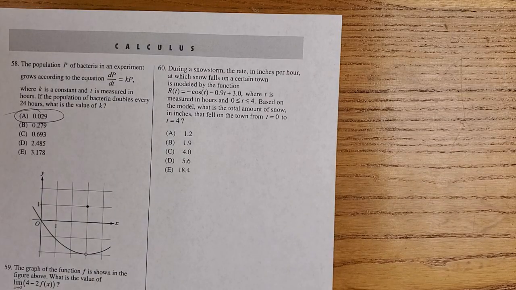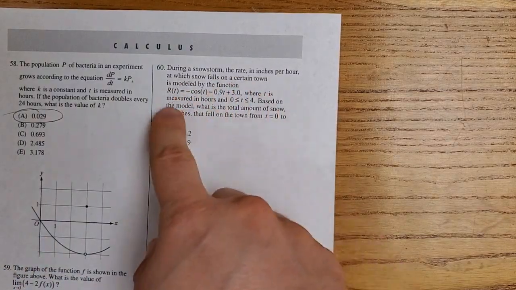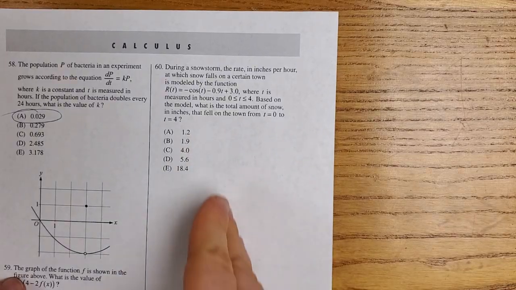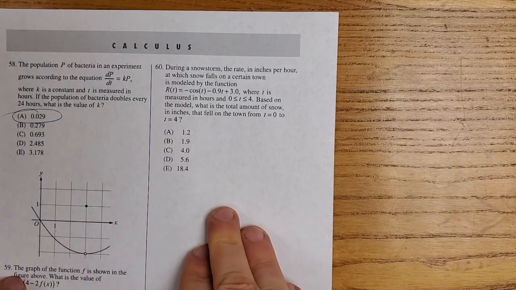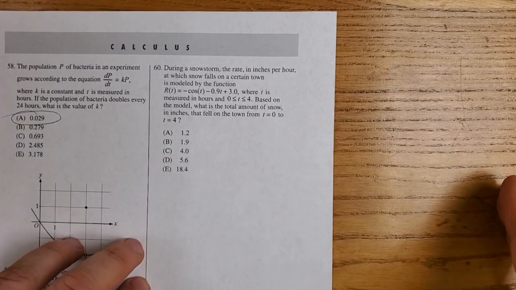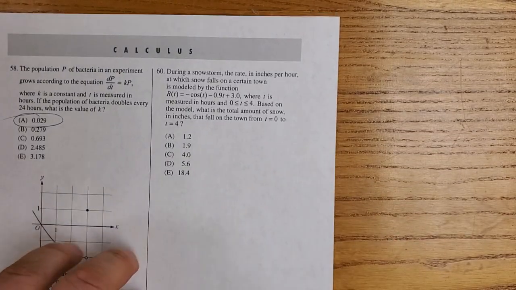So if you're thinking that this is going to be a definite integral, you're right. The equation is telling us how much snow is falling at any given time. And then to add all those together, we want to find the area underneath all that.